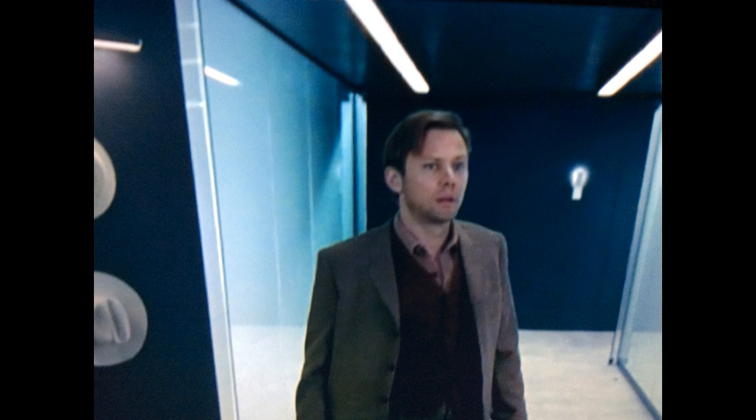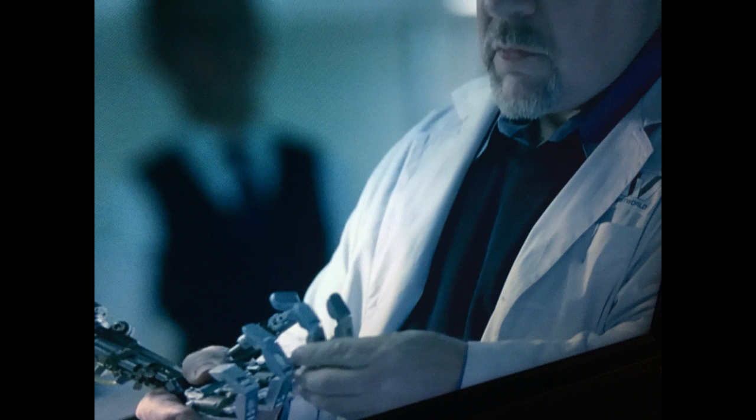Yeah, so we have William and Logan in the second episode that we get introduced to them. So here's another of the Delos or the pre-Delos logos on the lab coat of the technician.